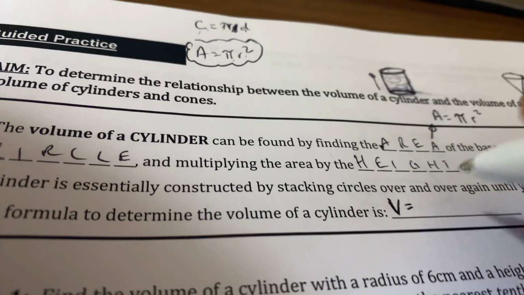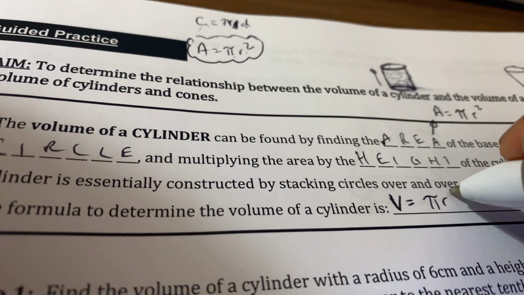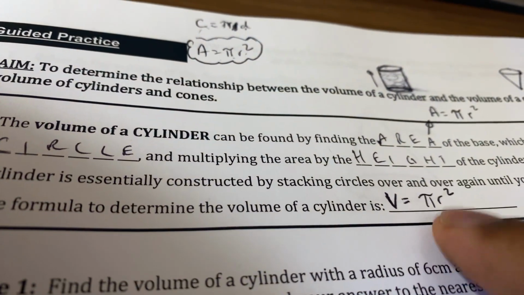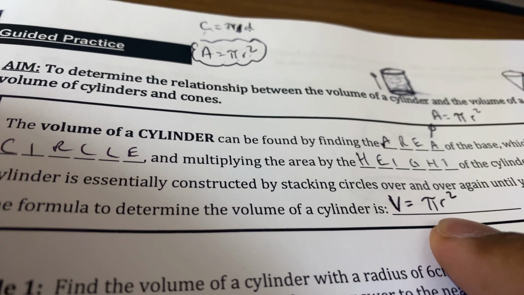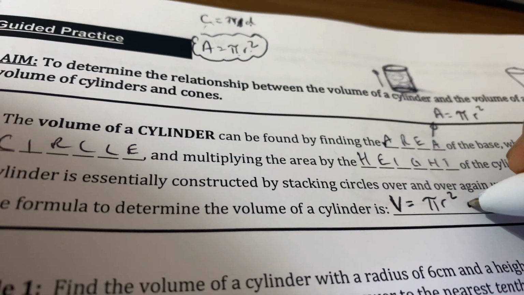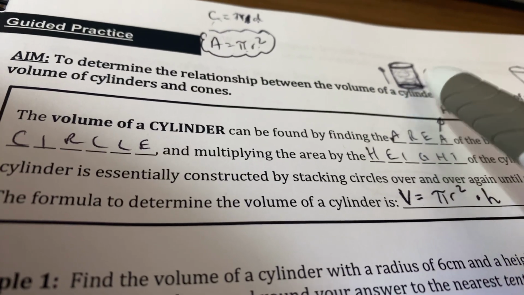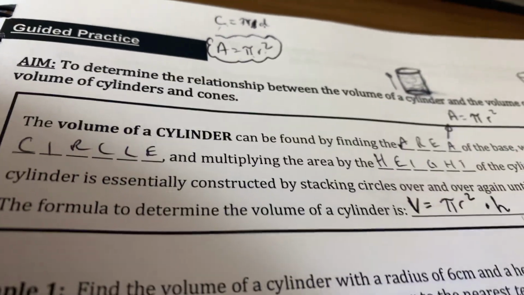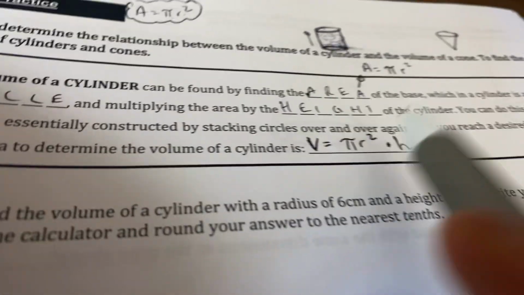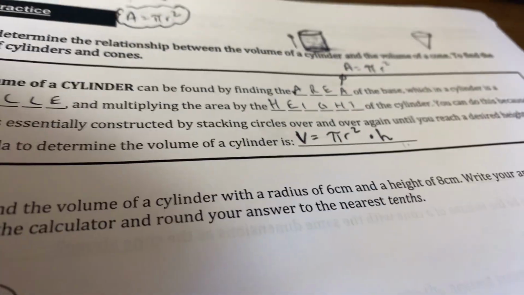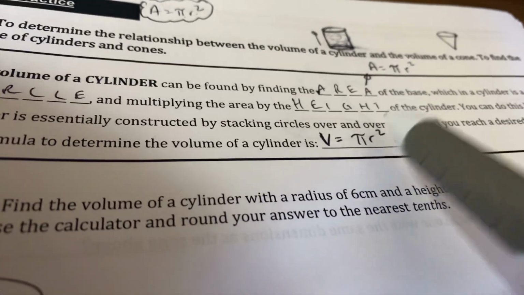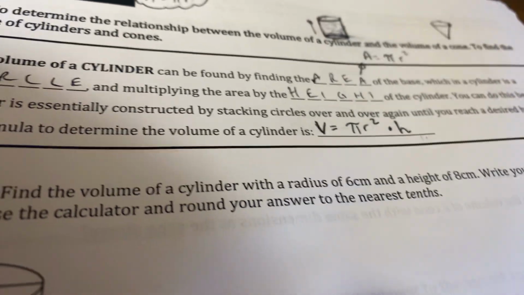So you take the area of the base, which is a circle, right here. And then you just multiply it by how tall it is. You take the circle at the bottom and then stack them up to a desired height. This is the formula we're going to be focusing on today. Memorize this formula. This is very important. You take the area of the circle, the base, and you just stack it up.